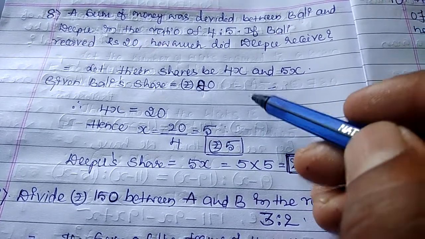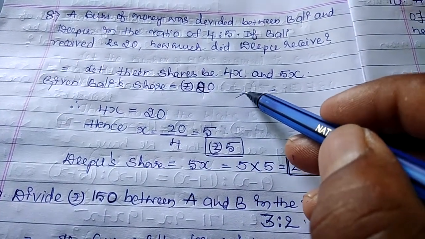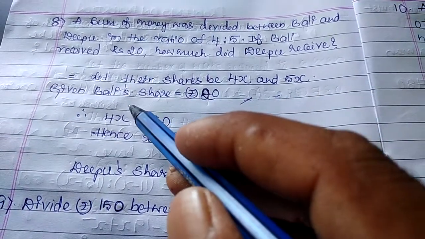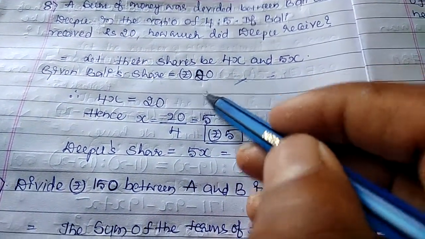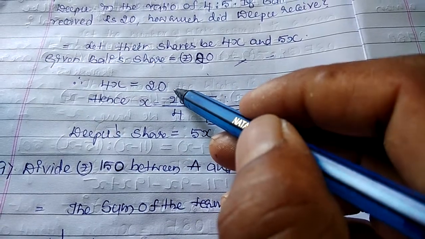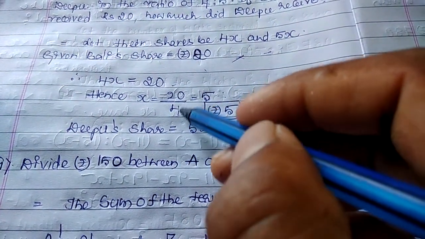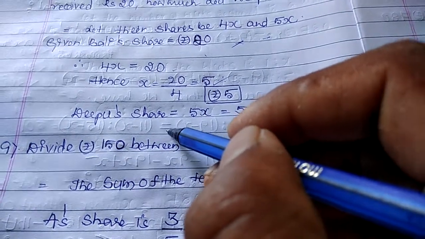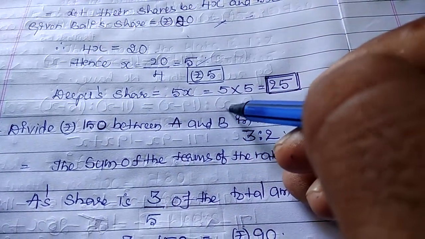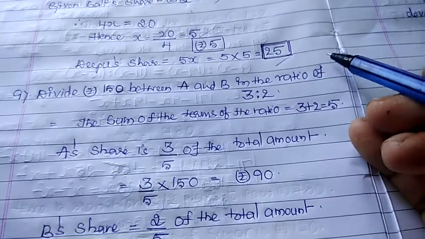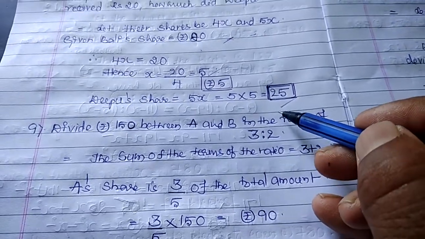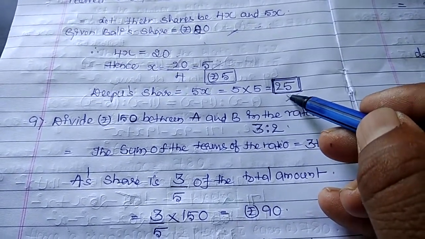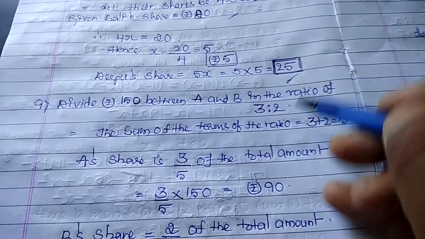Here x is constant. Given Bali's share is equal to rupees 20. So 4x is equal to 20, then x is equal to 20 by 4, which is 5. So Deepu's share is equal to 5x. 5 into 5, 25. So therefore Deepu's share is equal to rupees 25. So this is the answer.